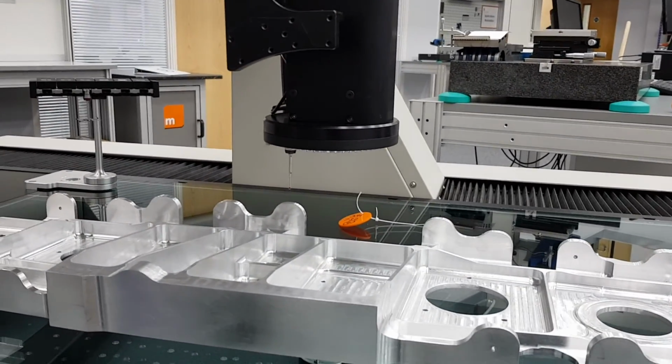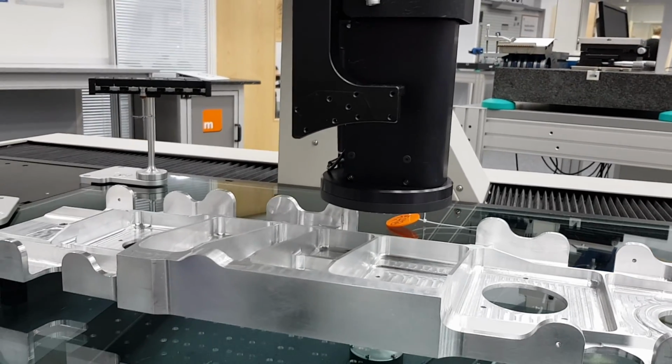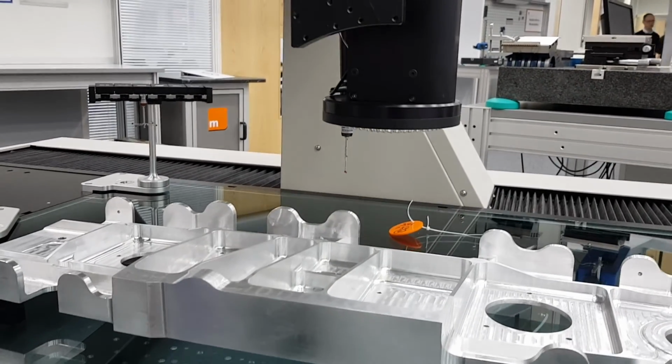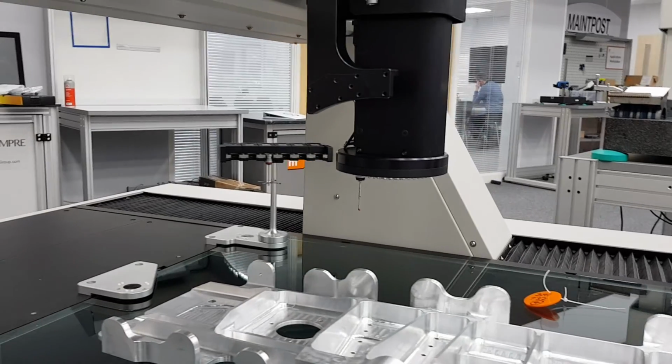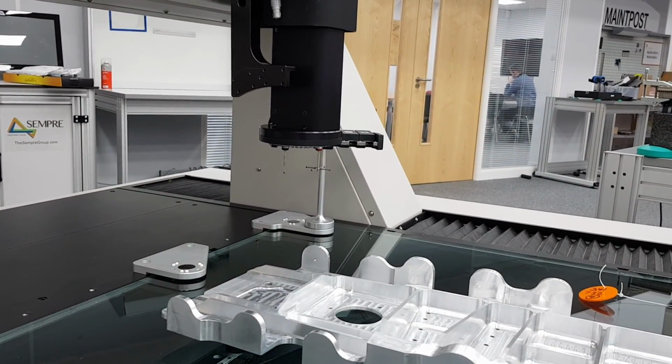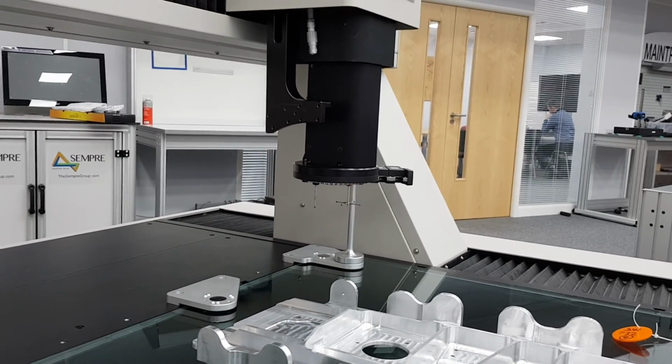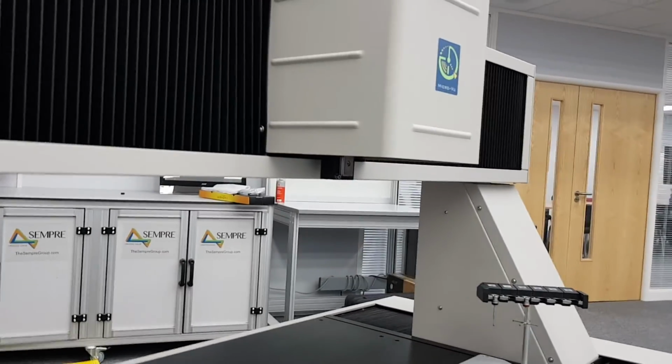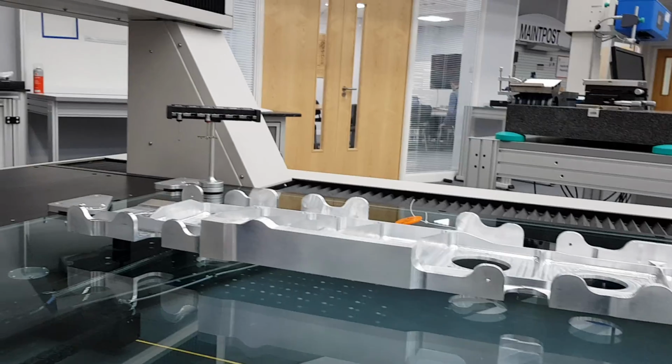And this is then going to be the end of the cycle. So it's going to touch, it's going to go back, pop the probe back, and then it's going to go to the home position. So in effect the operator could, there you go. So it's back to the home position, the operator can then take the part off.